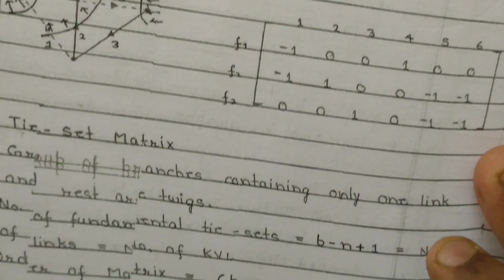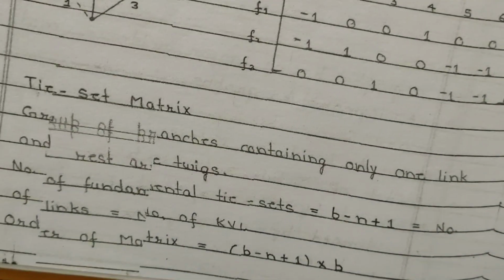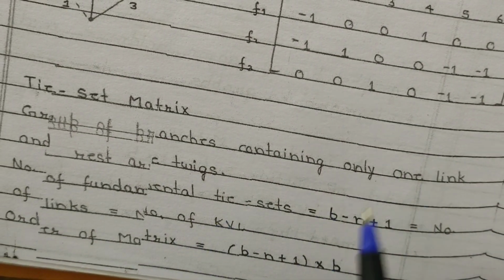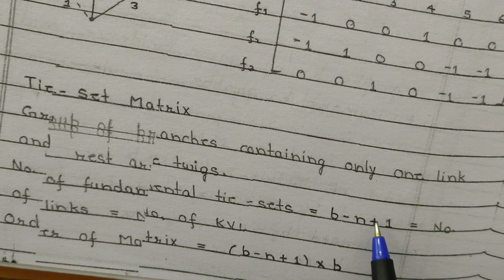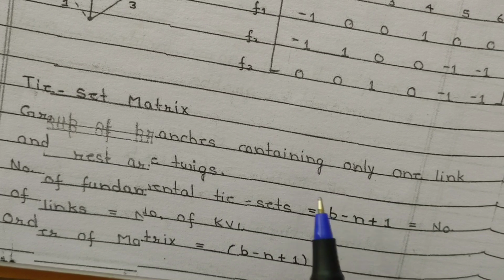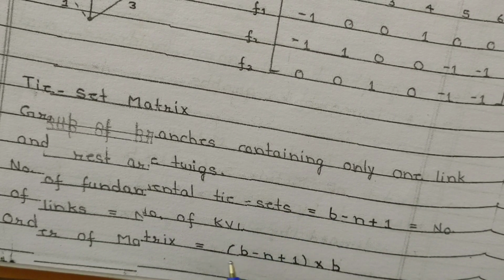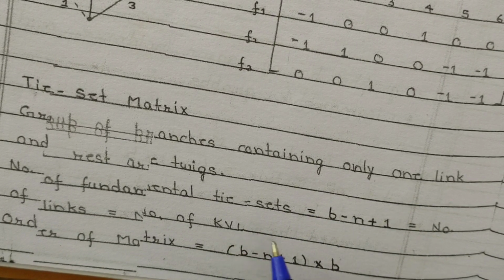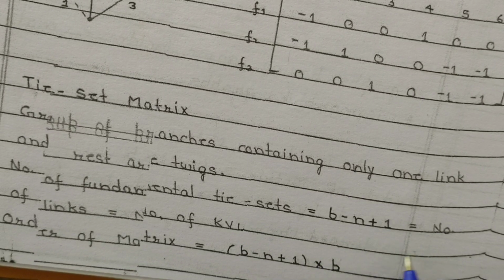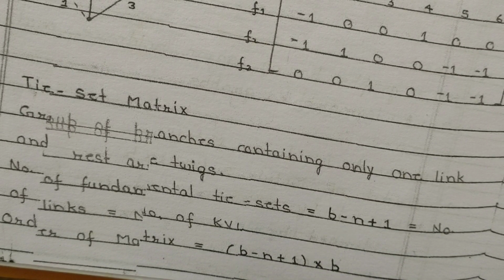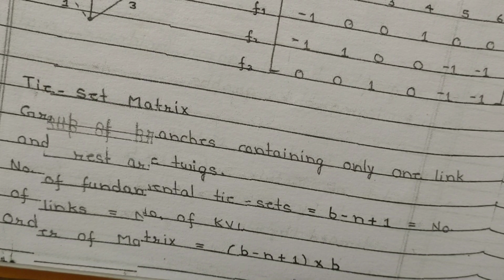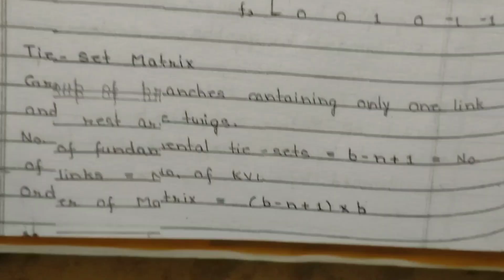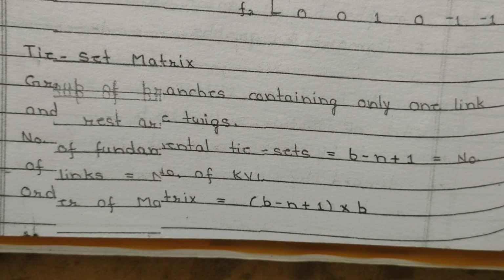Now we'll see about the tie-set matrix. It is a group of branches containing only one link and the rest all twigs, which are solid lines. It is opposite to the cut set matrix. The number of fundamental tie sets is B minus n plus 1, which equals the number of links and the number of KVL equations. The order of the matrix is B minus n plus 1 by B. By this we have completed the revision of network analysis.